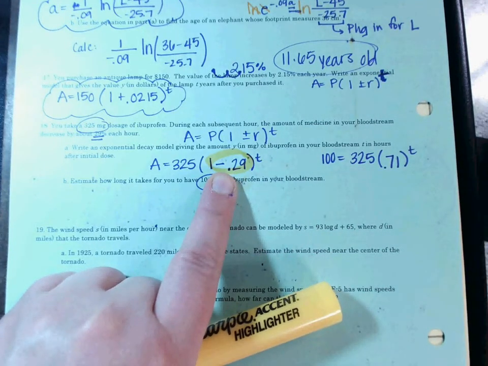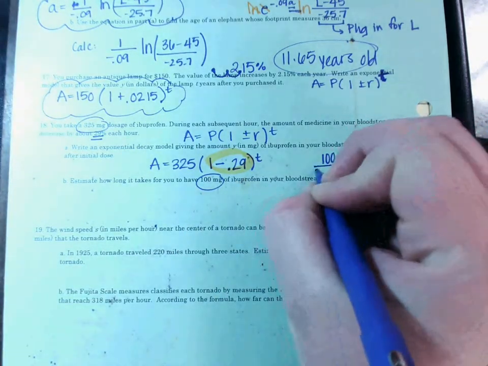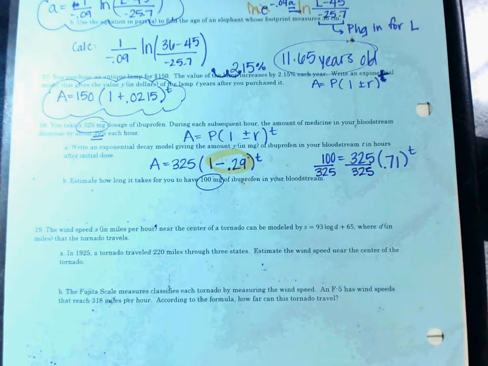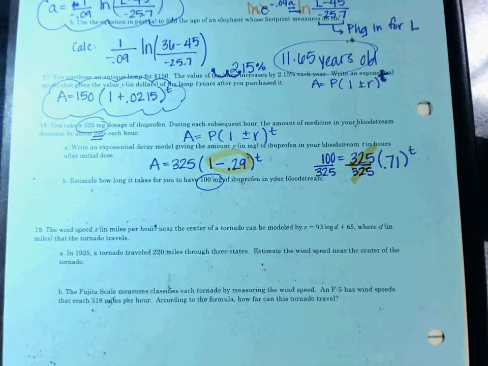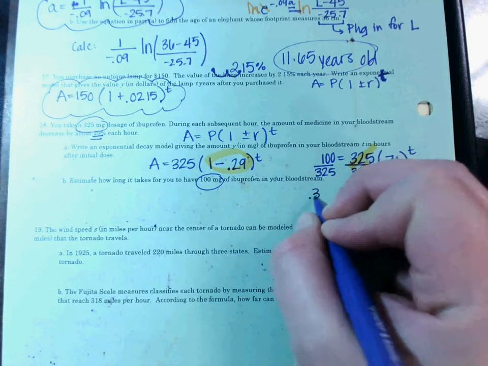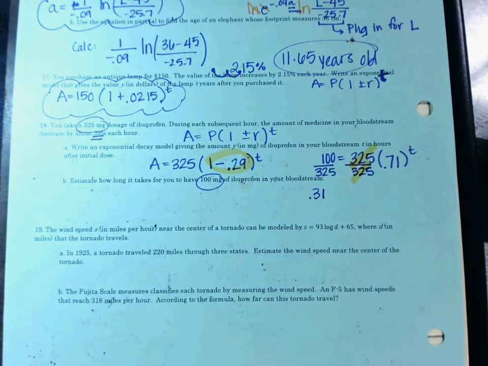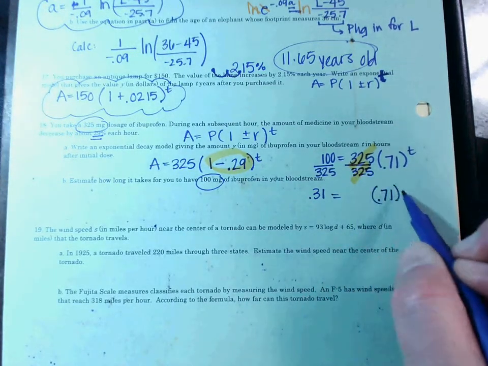Okay, and then when you're solving, what do you do first? Divide by 325. Remember, you can't log right away. You have to wait. So divide by the 325. So those guys are going to cross out. 100 divided by 325 gives me 0.307. We'll just round it to 0.31. Then equals, I have a 0.71 base up to the t.